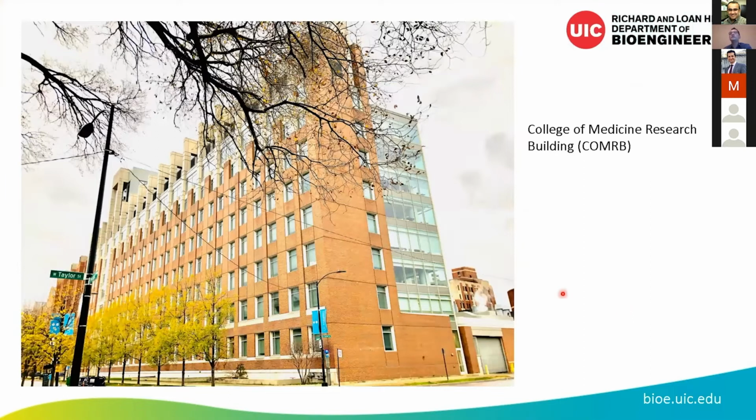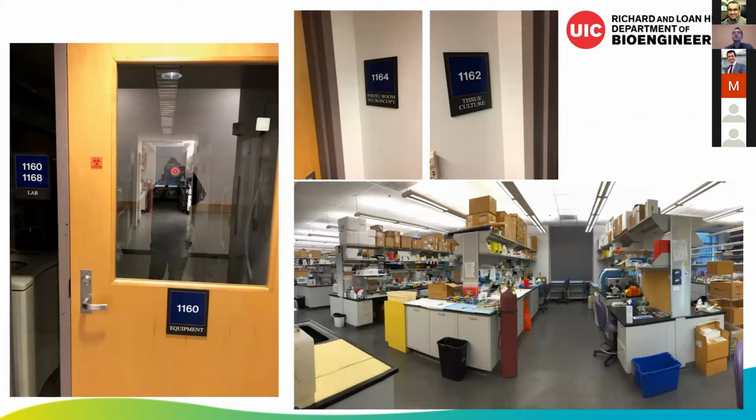So let me give you a lab tour. Our lab is located in the College of Medicine research building. So going through the front door of our lab, you will see a microscope room on the left, a cell culture room on the right. Going further, you will see a wet lab.